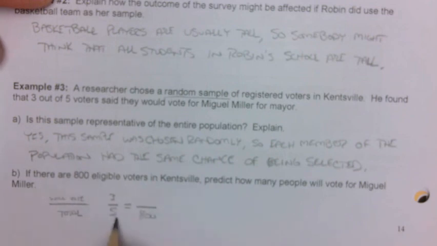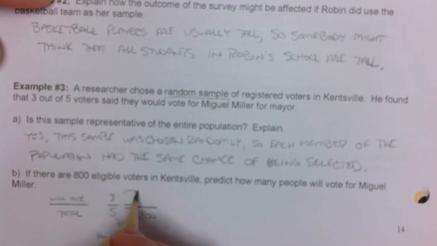And we have to figure out how to scale from 5 up to 800. Well, if you do 800 divided by 5, that gives you 160. So 5 times 160 gets us to 800. So we'll do the same thing in the numerator. 3 times 160. And that would give us an answer of 480.